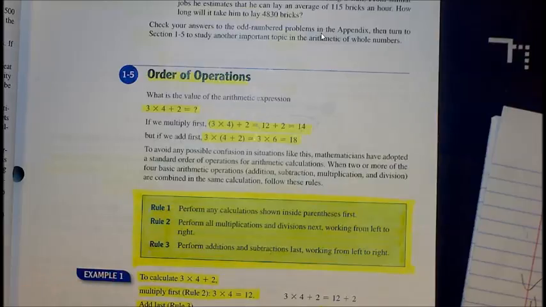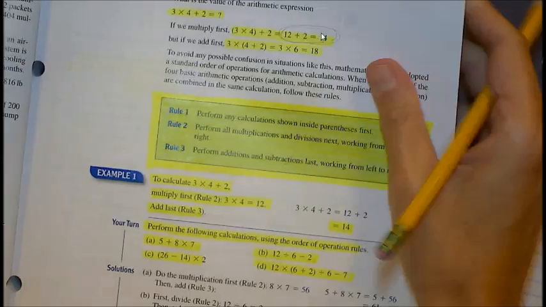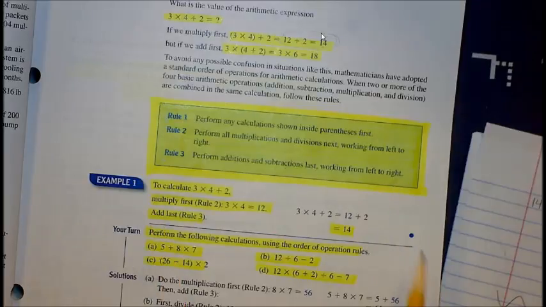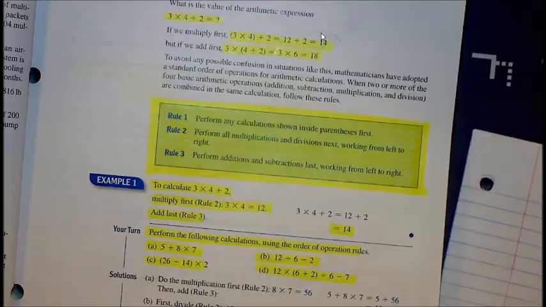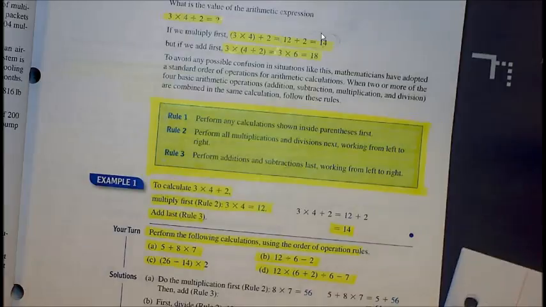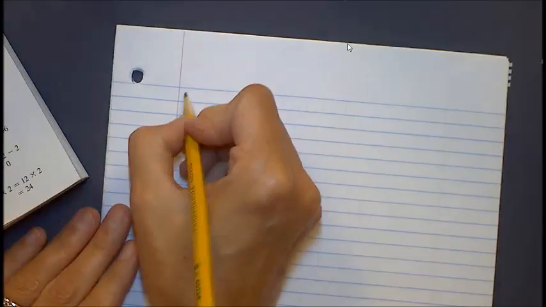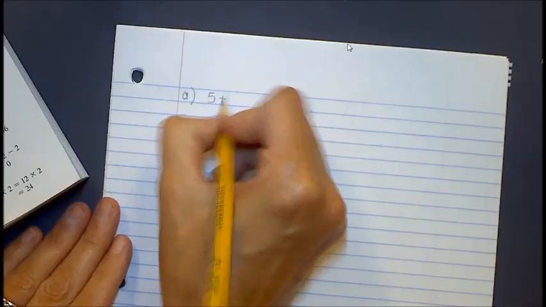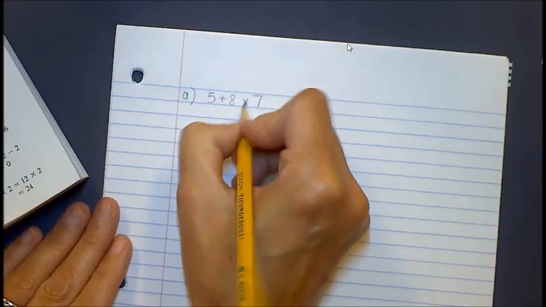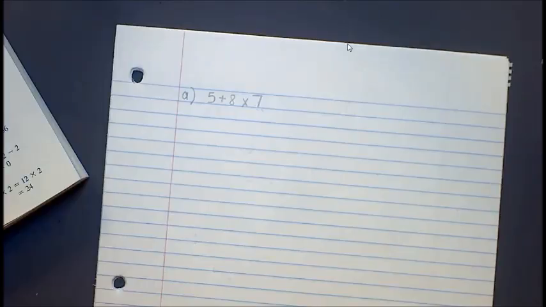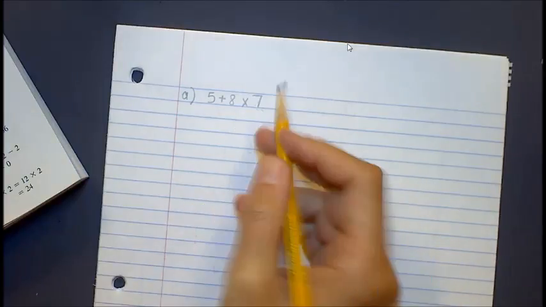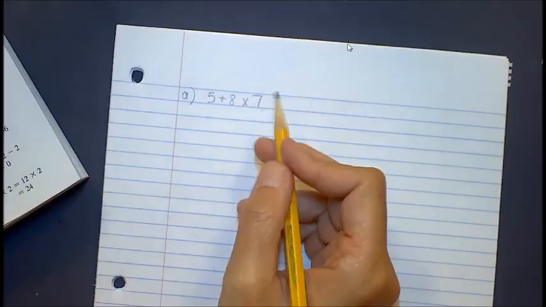Okay, so let's go to example 1 on the bottom of page 51 here, and it says your turn. It says perform the following calculations using order of operations. So let's do each one of these together one by one. I'm going to go underneath and rewrite. First, part A, we've got 5 plus 8 times 7. Using the order of operations, you'll notice I don't have any parentheses, right? So that one doesn't work.